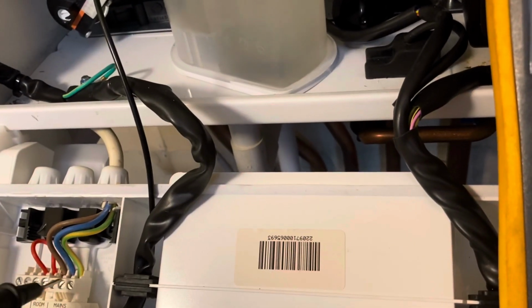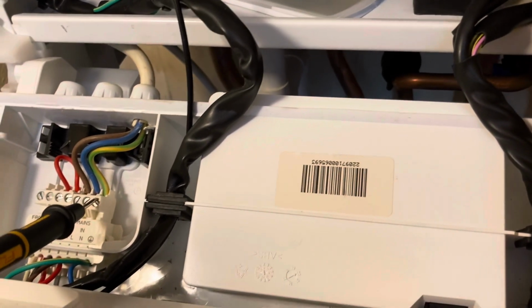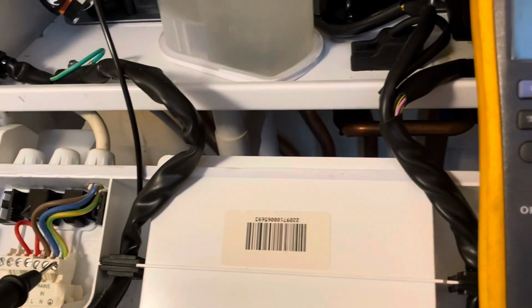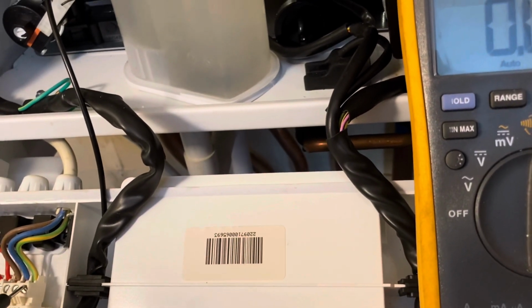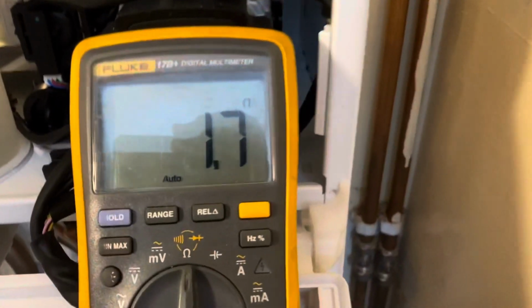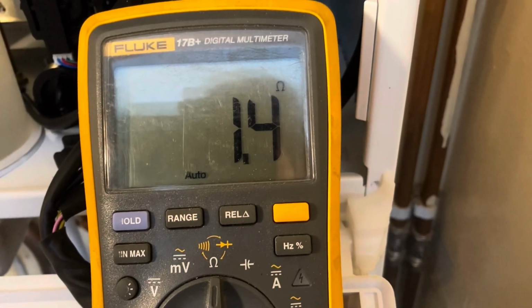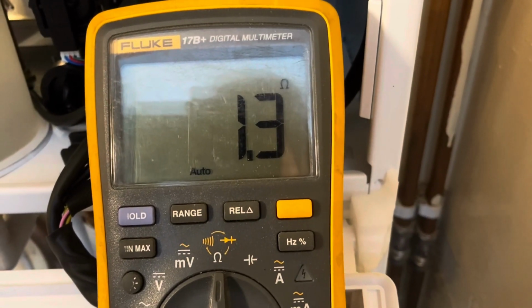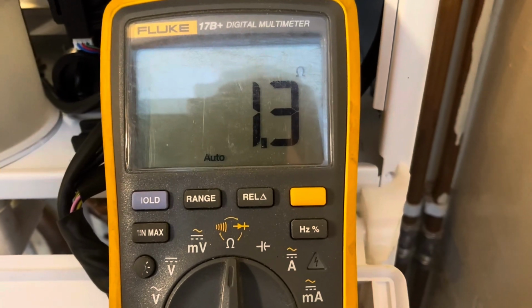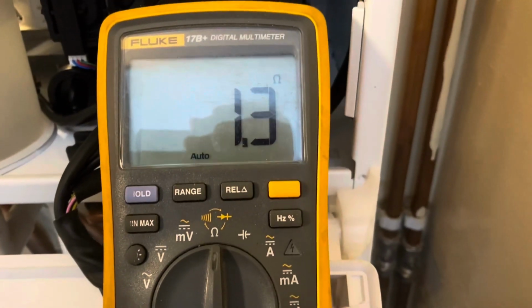I'll go 1 point there, and I'll touch the gas valve. 2.3, but we had 1 ohm with our lead, so we have to subtract the 1 ohm from our lead, so it's 1.3, which is good.